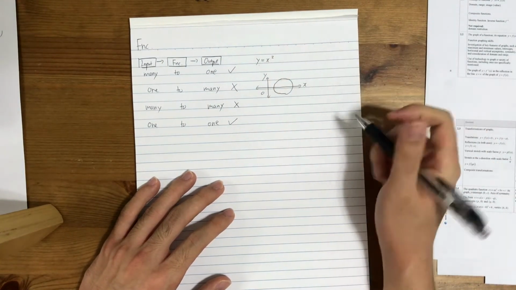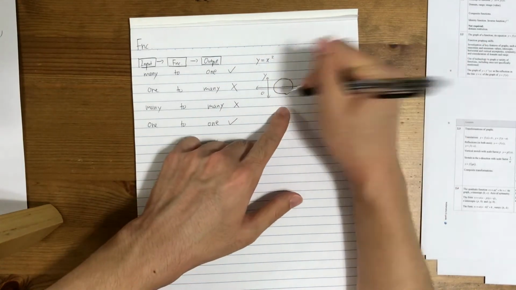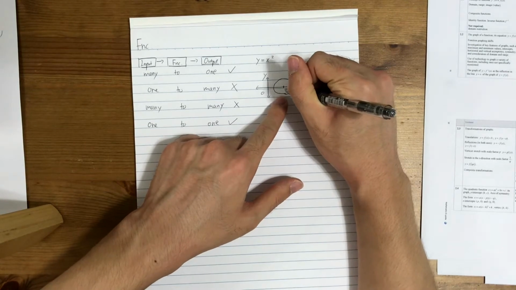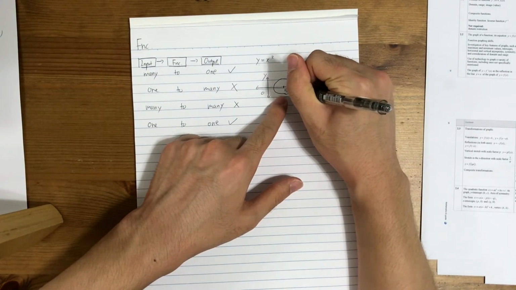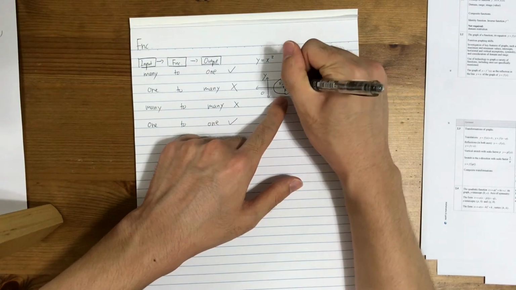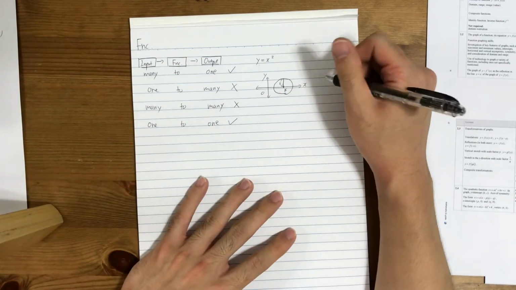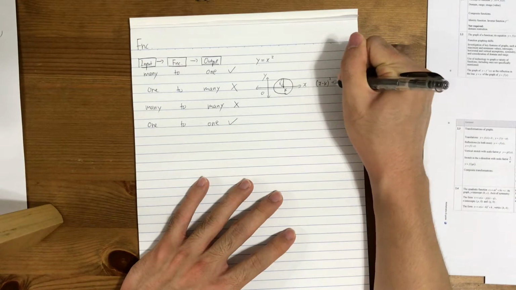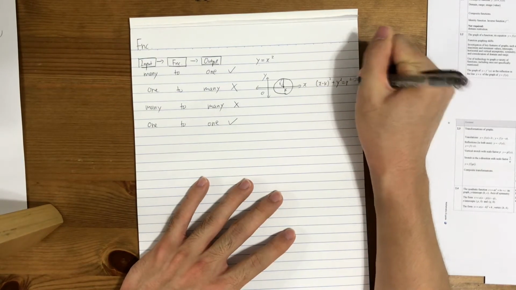Or I'll just make a circle. So the equation of a circle. Assuming that this center is, for example, k and with radius r. You don't have to know the equation of the circle, to be honest, but that's the equation.